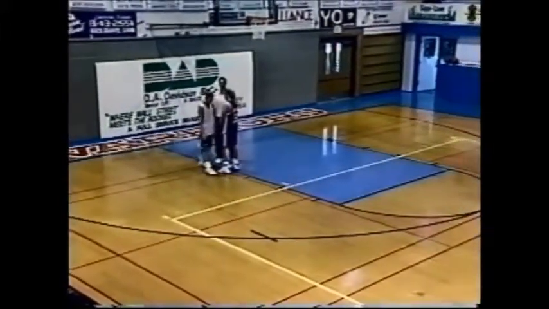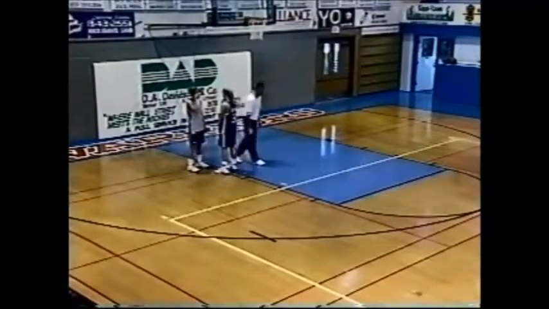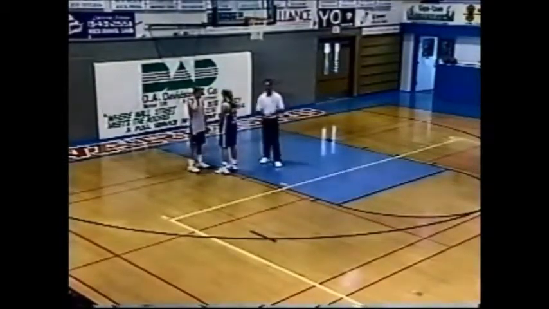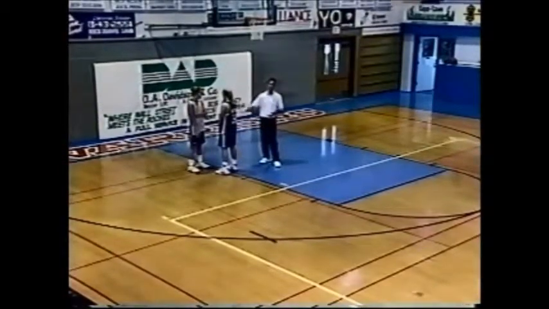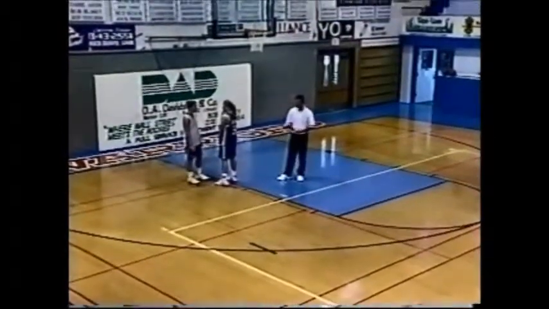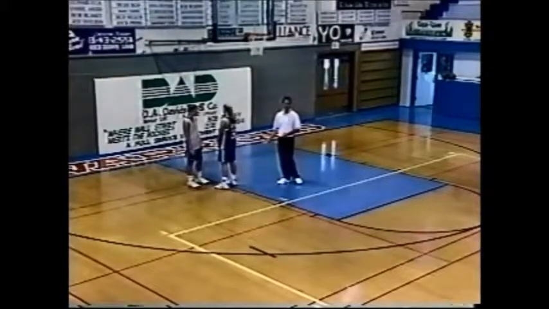She executes a 1-count jump stop. The reason for the jump stop is it helps her get on balance, and it also tells the screen receiver or the first cutter when the screen is being set. So we want all screens set with a 1-count jump stop.